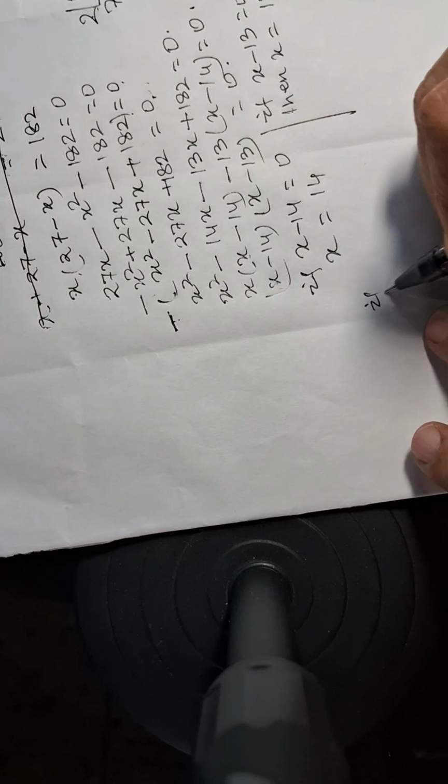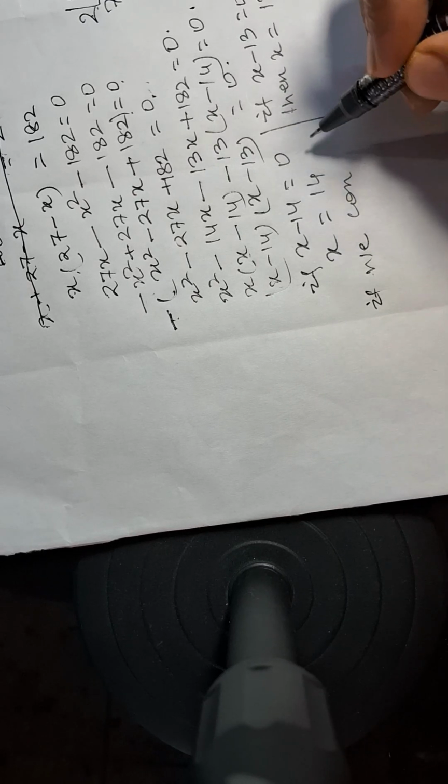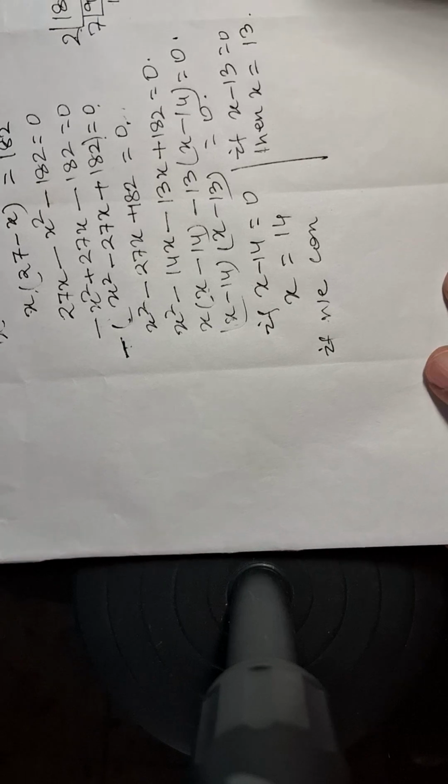But we will prove it from the equation. Because x has two values, 14 and 13, we will put both values in x and find the final number in the equation.